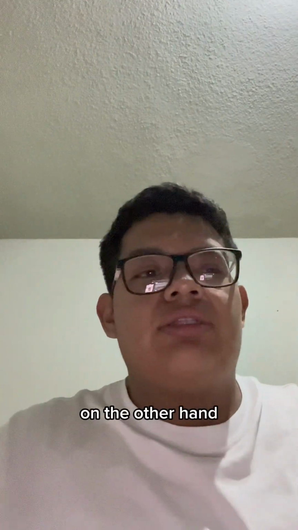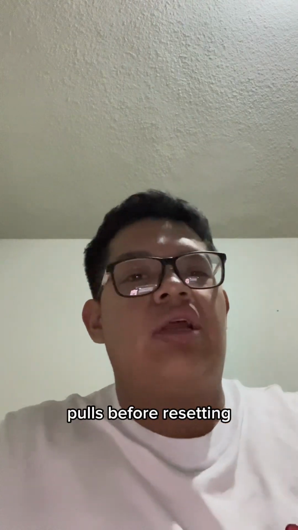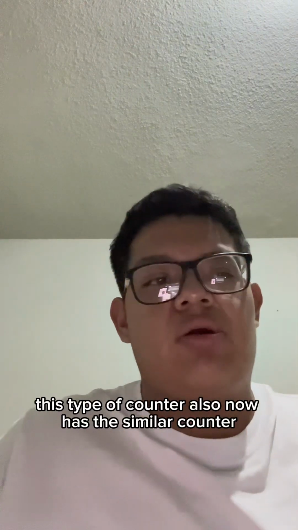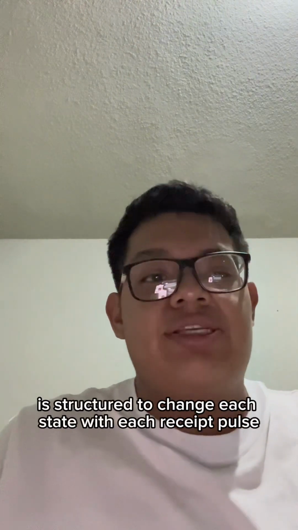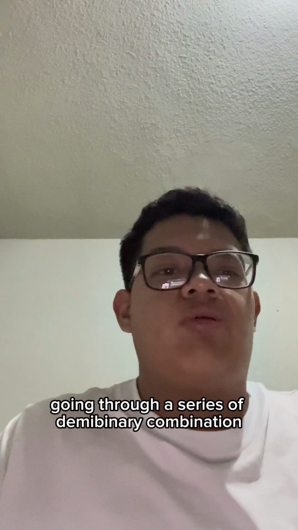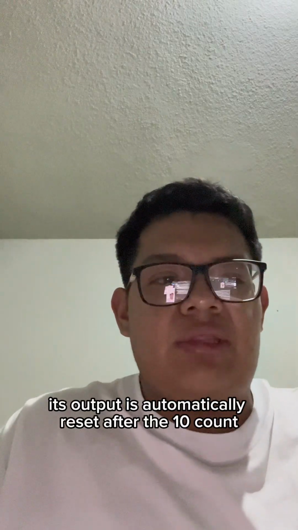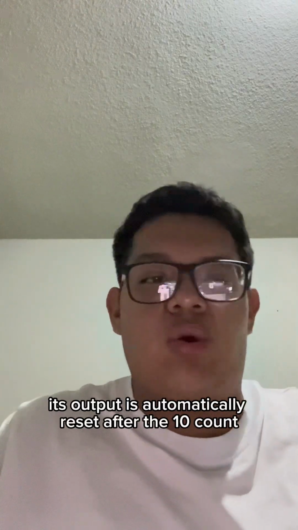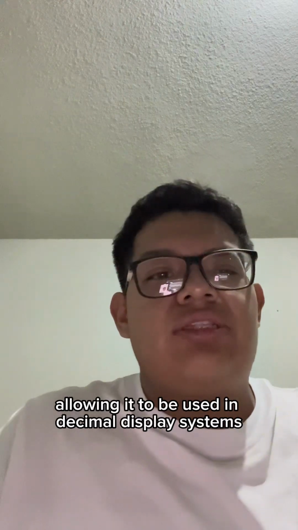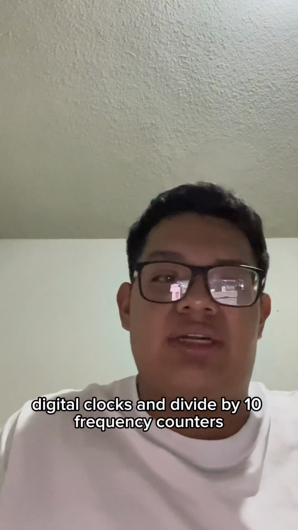On the other hand, decade counters have been used to count a sequence of impulses before resetting. This type of counter, also known as a decimal counter, is structured to change its state with each received pulse, going through a series of binary combinations that represent the numbers from 0 to 9. Its output is automatically reset after the 10th count, allowing it to be used in decimal display systems, digital clocks, and divide-by-10 frequency counters.